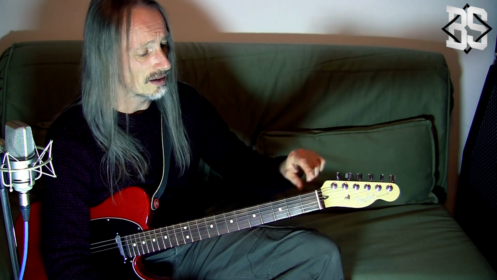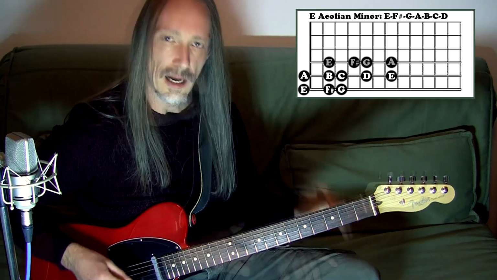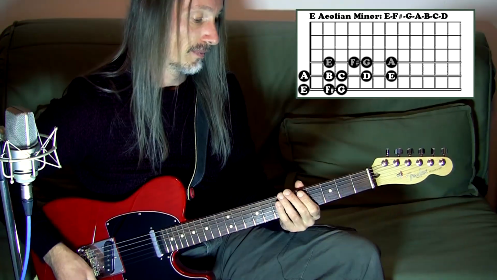I'm gonna explain everything in the key of E. And therefore we're taking this low E and the E on the A string in the 7th position as the frame. The E Aeolian mode, the E Aeolian scale. Let's take this as a reference. I'm gonna play a riff in E Aeolian.